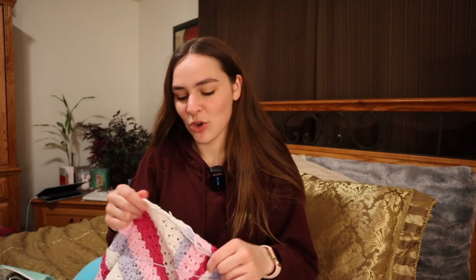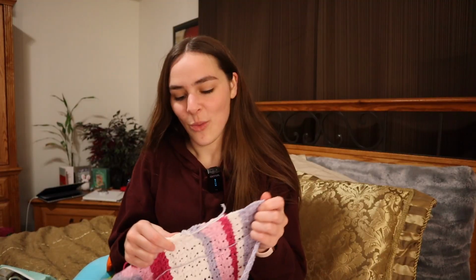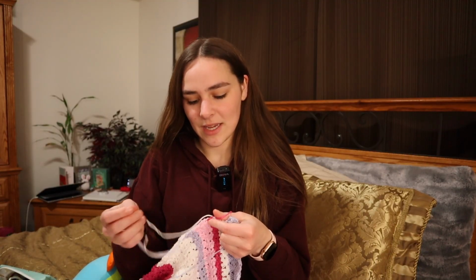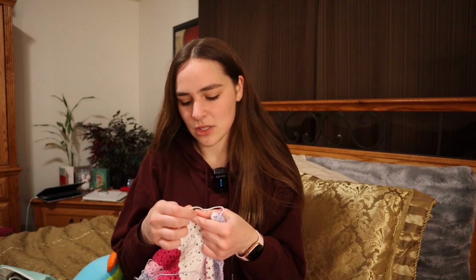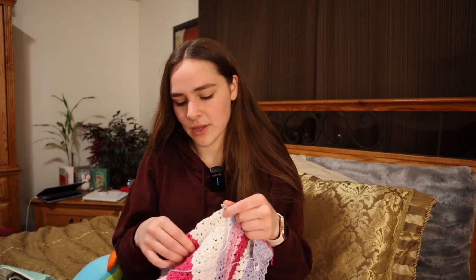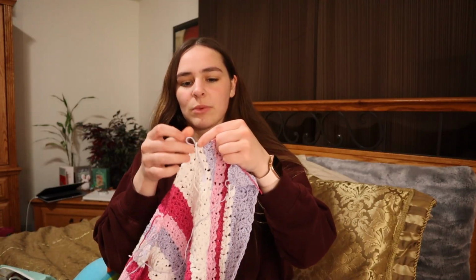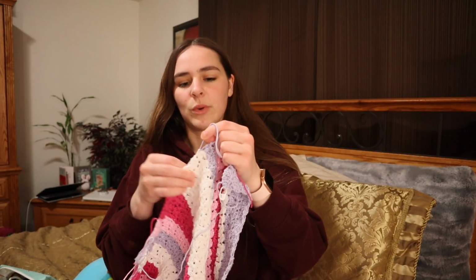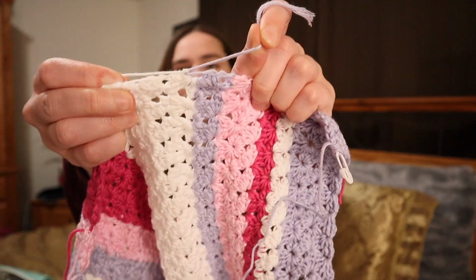So hold me to that. You better see me tomorrow working on weaving in these ends. And like I said, I tied a lot of them, so I'm trying to figure out the best way of how I want to weave them in. I'd like to weave them into the right colors, so like put the white into this one and the purple into that one, you know, like that. So we're gonna figure it out.